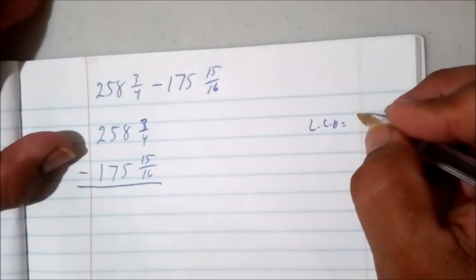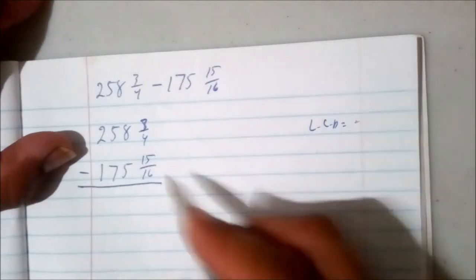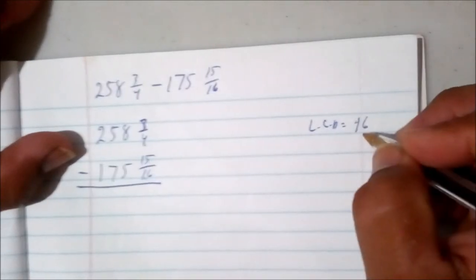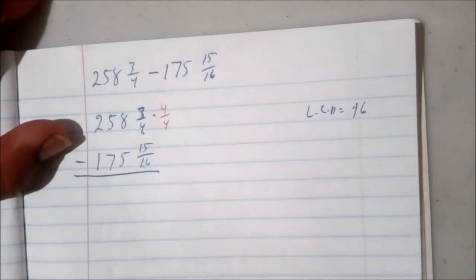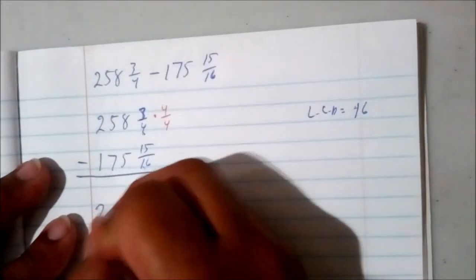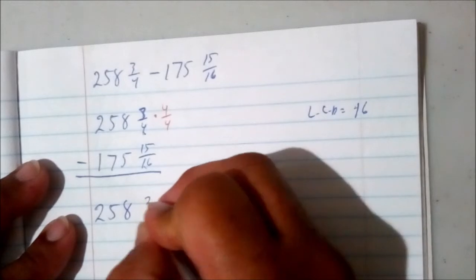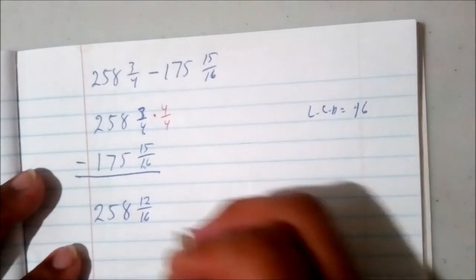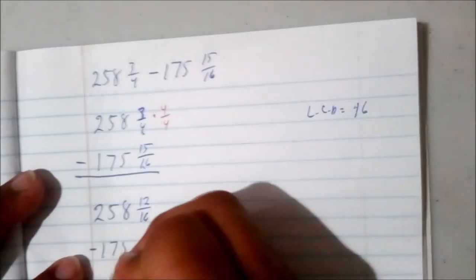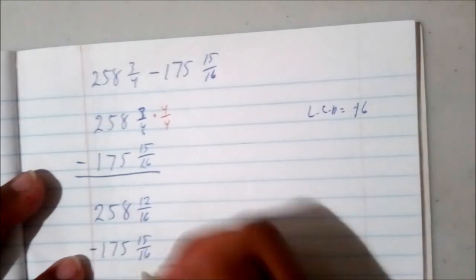The LCD of 4 and 16 is 16. So the idea here is to multiply them in such a way to get them to like denominators. So we multiply here 4 over 4, here nothing, so let's come down to our next step. When we multiply it out, we end up with this value here: 258 12/16, 3 times 4, that's 12, and take away 175 15/16.